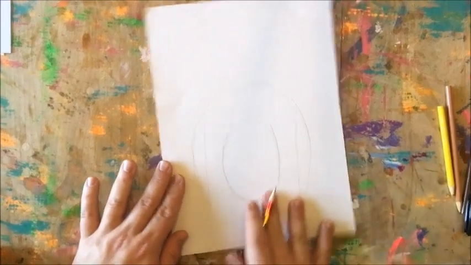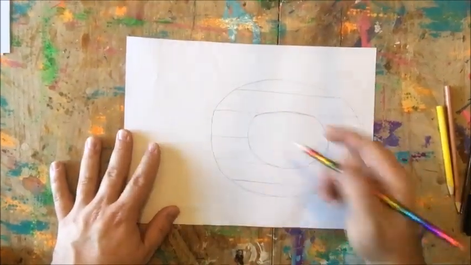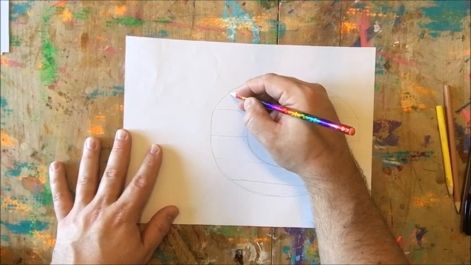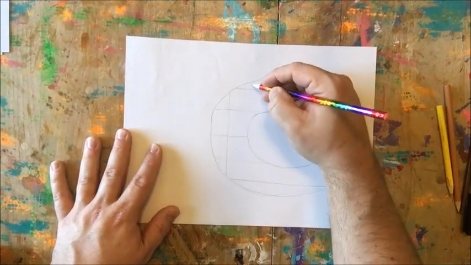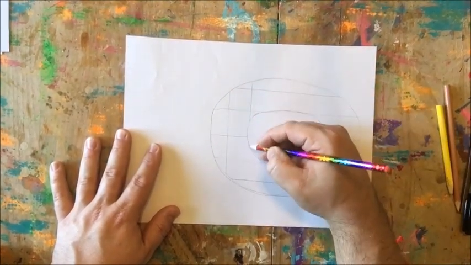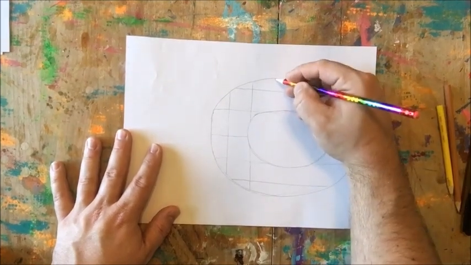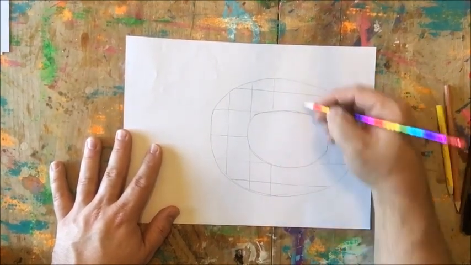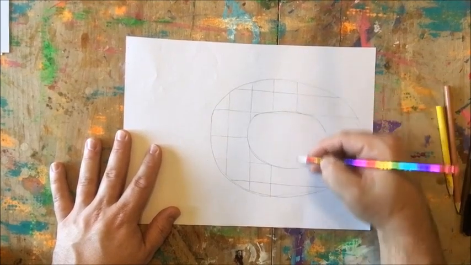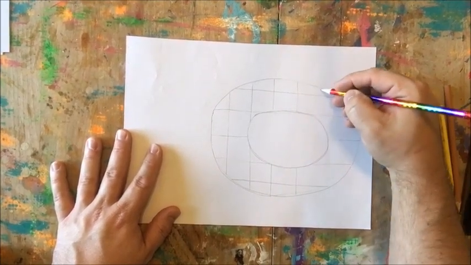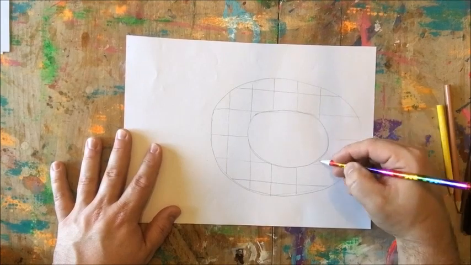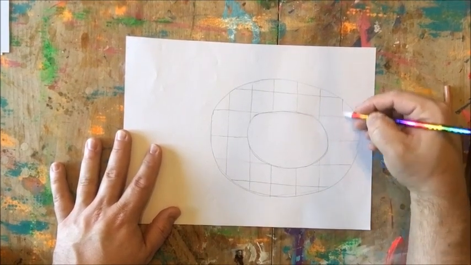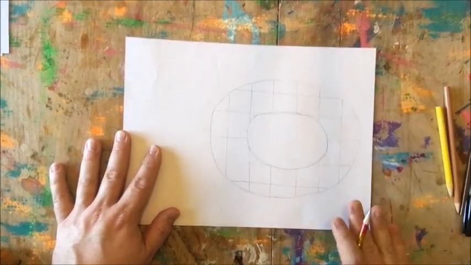Okay. Then I'm going to rotate my paper, and I'm going to draw the same lines going horizontally across. And I'm going to do the same thing. I'm just going to keep tracking that line through my oval without drawing it. It'll help to make sure all of my lines stay about the same width apart, like that.